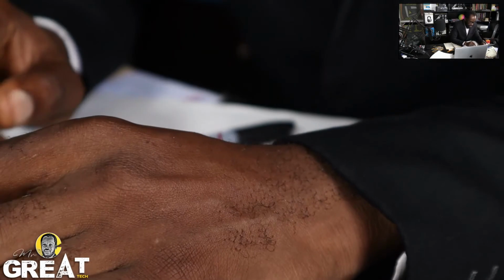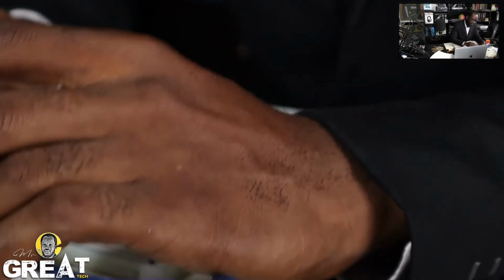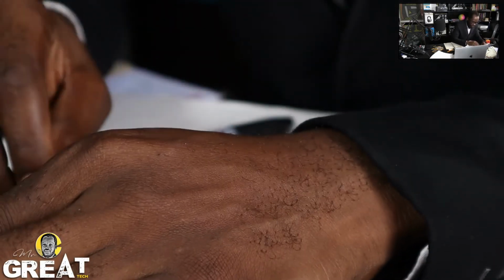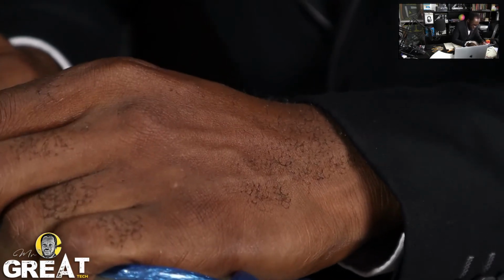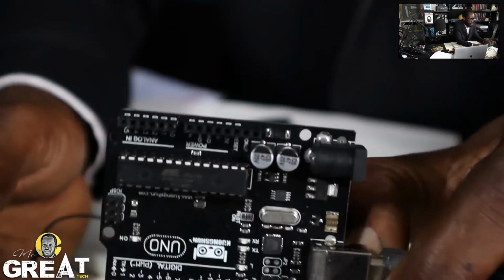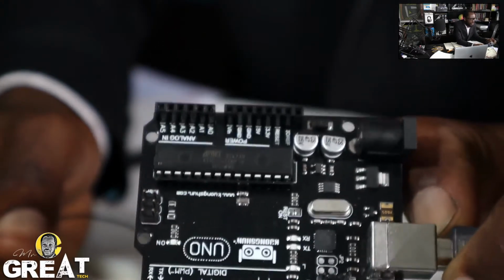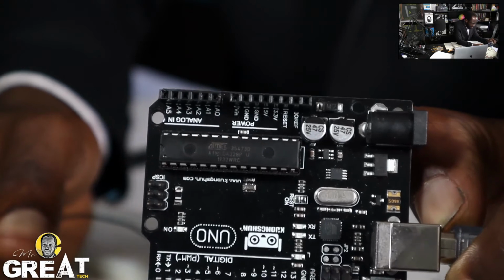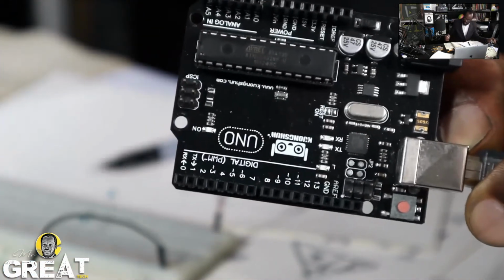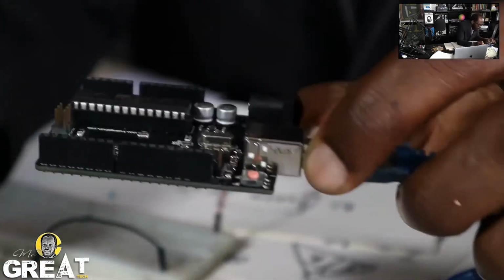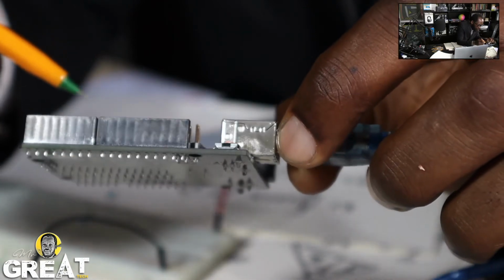So now we do our calculations to read the voltage across and see how we can get it. In our Arduino board, just like I told you, I'm not going to power it with the system. So we're going to select 5 volts from the 5 volts output pin.